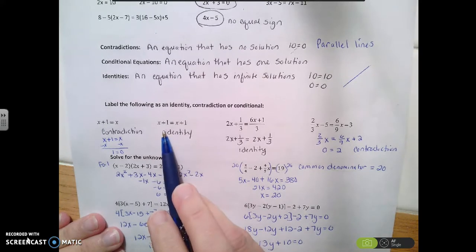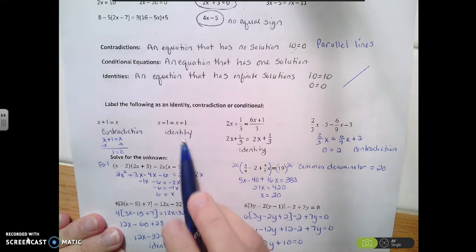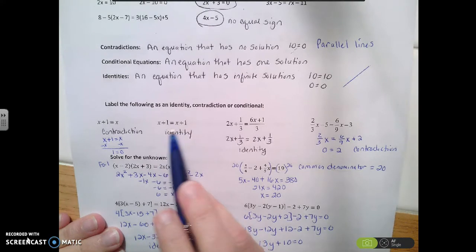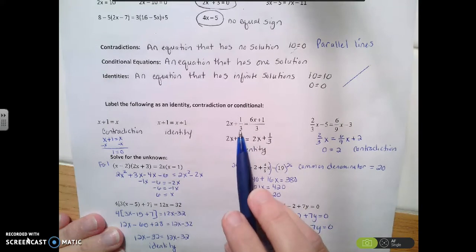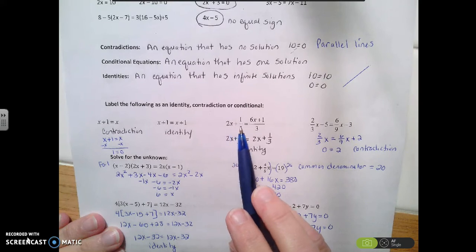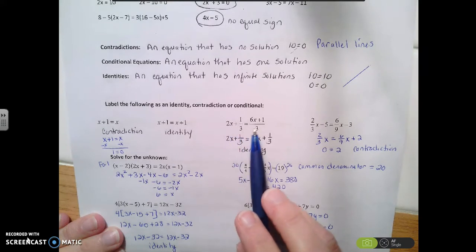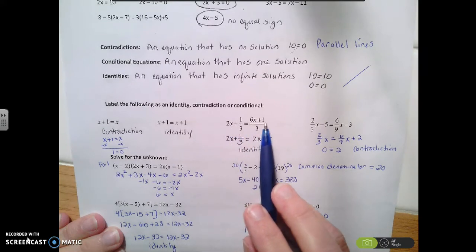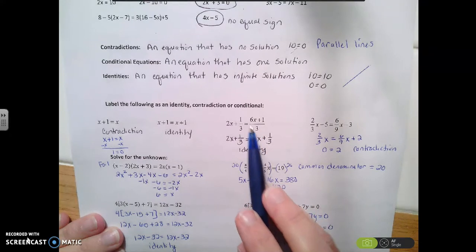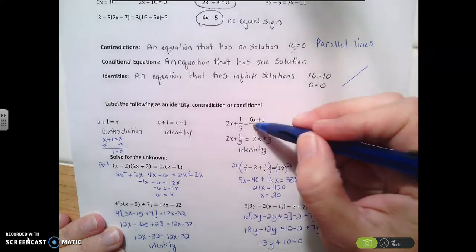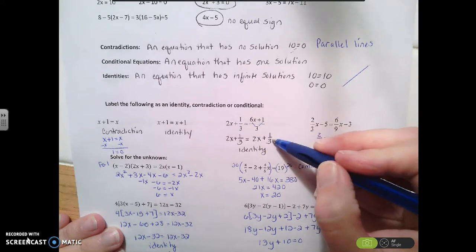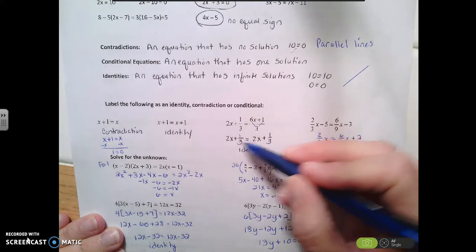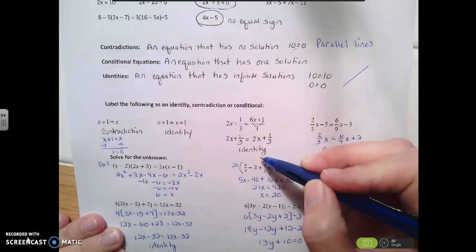The next one, x plus 1 equals x plus 1, is an identity because you have the exact same thing on both sides. This next one is a little deceptive. You have 2x plus 1/3 on one side, and you have 6x plus 1 divided by 3 on the other side. But if I divide both of these terms by 3, I end up with 2x plus 1/3. So I end up with the same thing on both sides. So it's an identity.